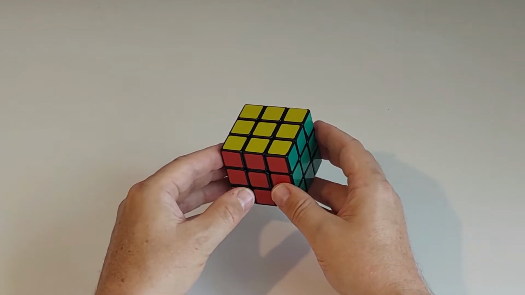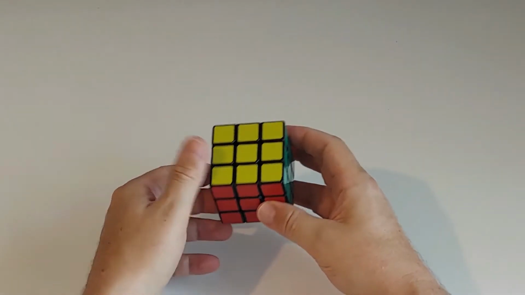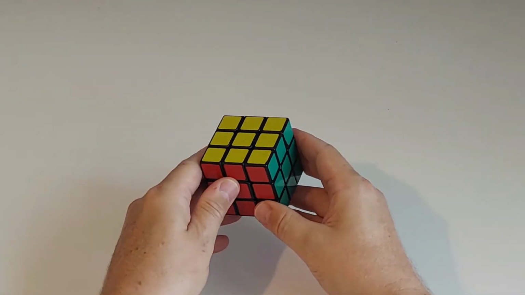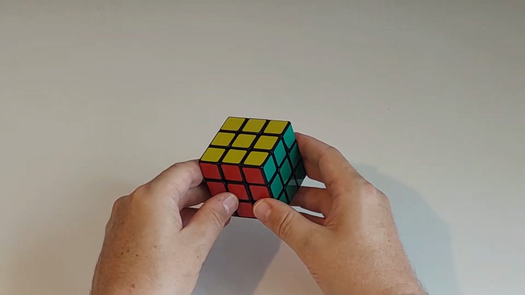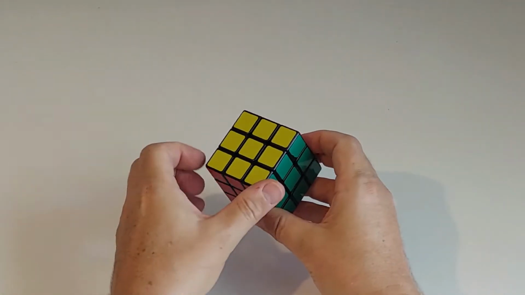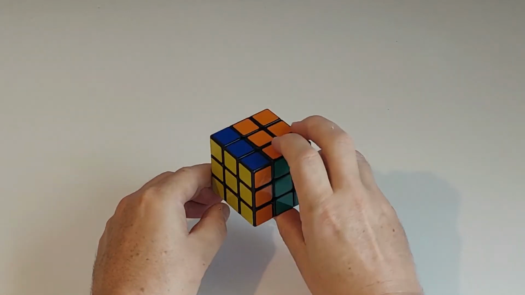Now, I want to ask what happens when we turn any single face one turn. For example, that face or that face, doesn't matter which face. Just turn any face on an ordinary 3x3 one turn. What does it do to the swaps of pieces? Well, I'm going to turn this one just to be clear, I suppose, and consistent.